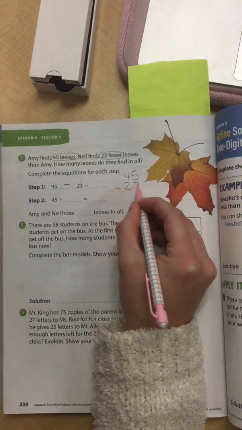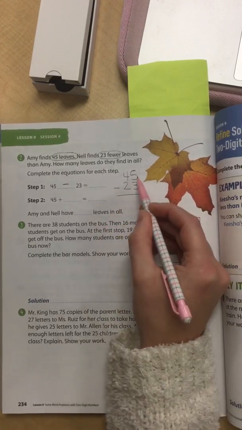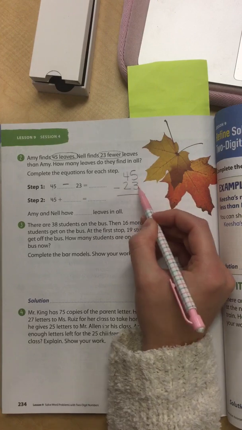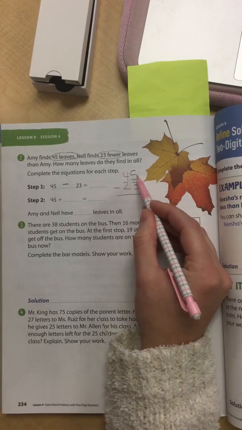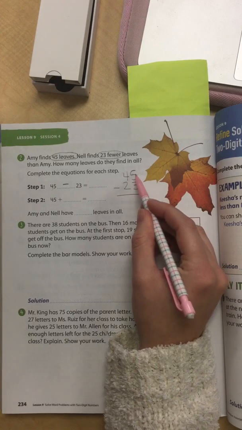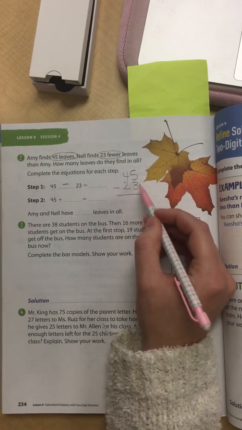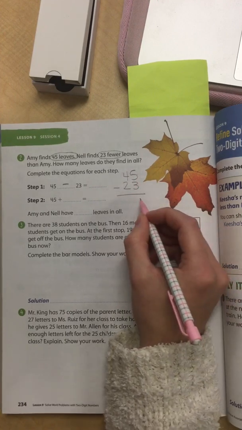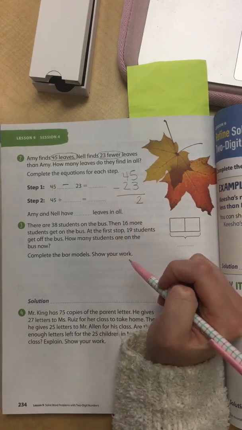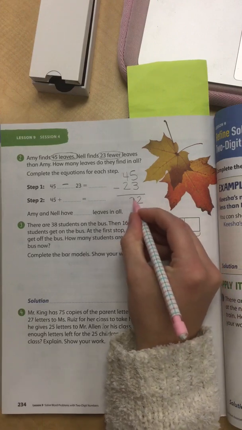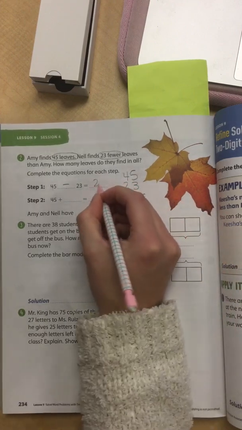45 minus 23. More up top, don't stop. More on the floor, go next door and borrow some more. 5 is greater than 3, so I have more up top, so I don't stop. 5 minus 3 equals 2. 4 minus 2 equals 2. So I have 22.